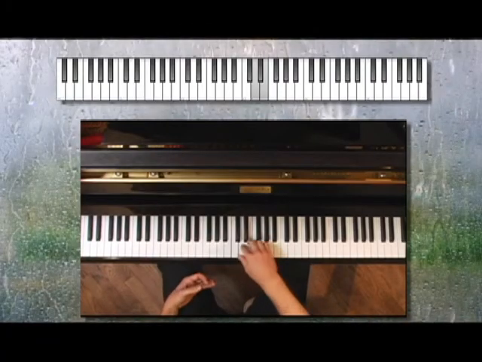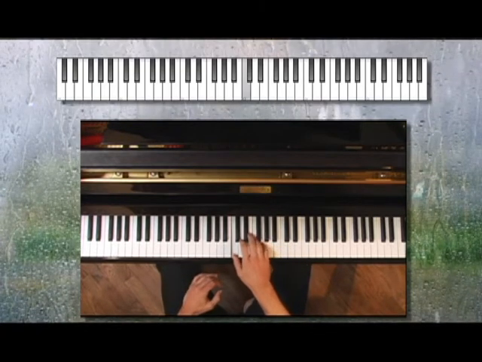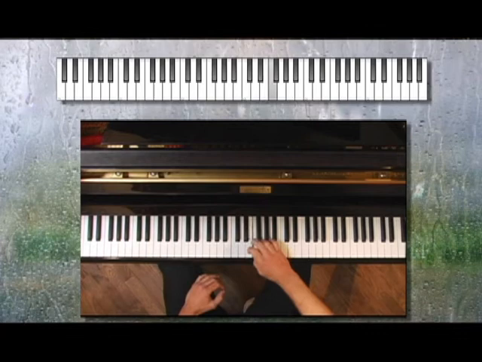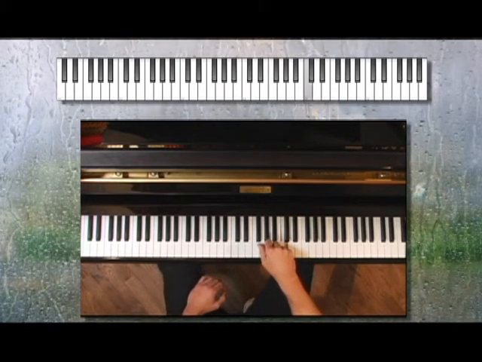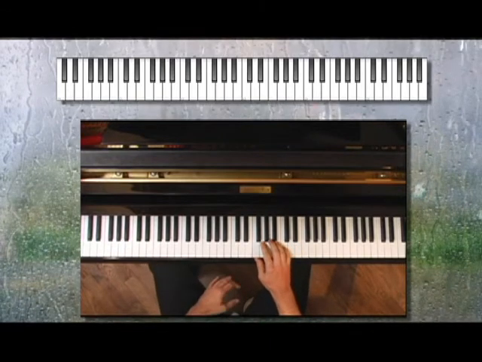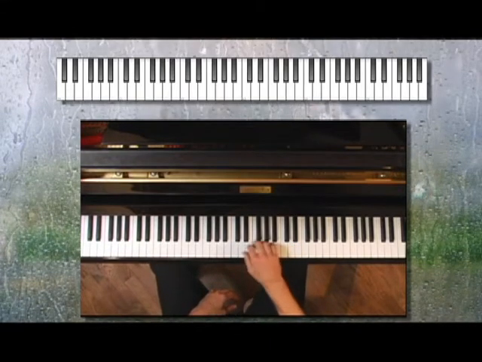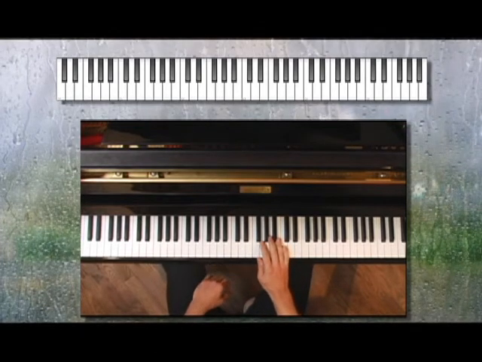So let's look at the 2 hand positions and shapes we connected by crossing the thumb under. The first has these 3 notes, and the next has these 4 notes. And we connect them by crossing the thumb under that 3rd finger to get us in the next position. Going back down the C major scale, we'll have the same notes and the same shapes, these 2. And we use the same fingering, only in reverse.